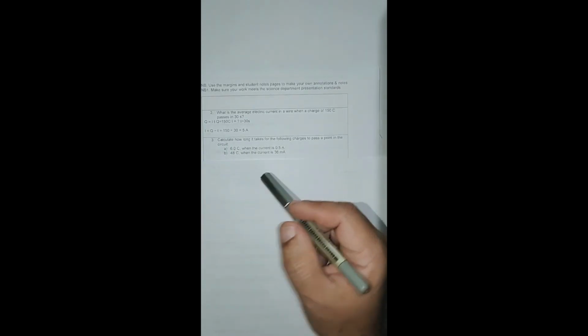Question number 3. Calculate how long it takes for the following charges to pass a point in the circuit. Again, question 3 part A. 6 coulombs flows when the current is 0.5 amps. Now what they're asking you for here is time, how long it takes. So sometimes these questions are not as clear. Sometimes they won't ask you directly for time. They might ask you something like how long does it take. But again, we do it in the same way that we do all the other questions.